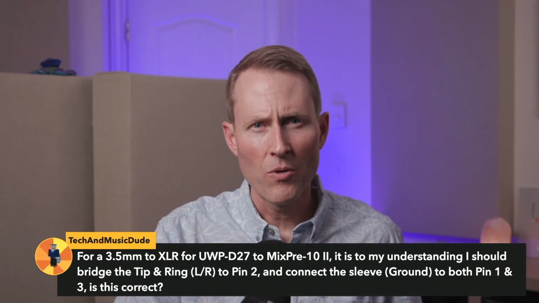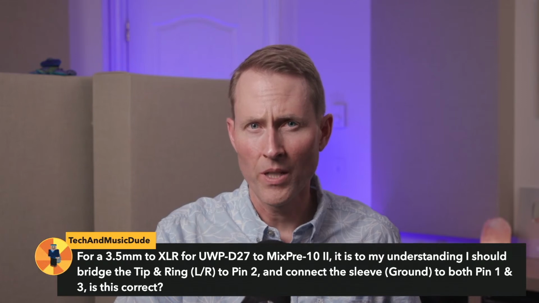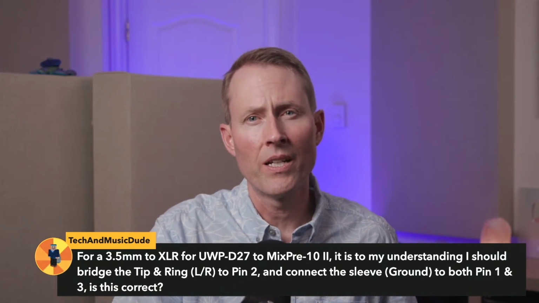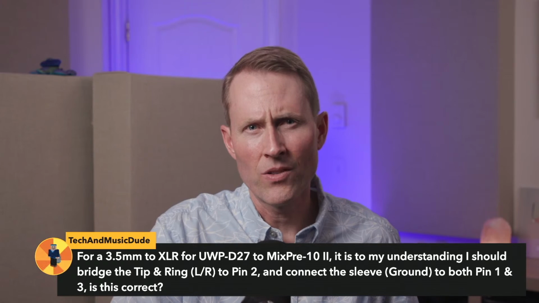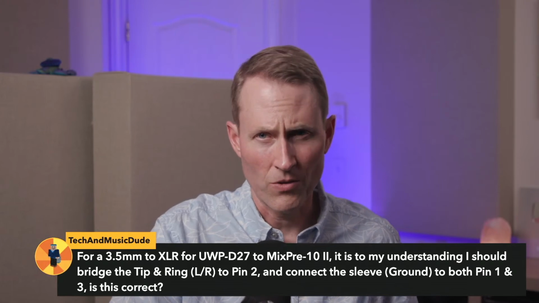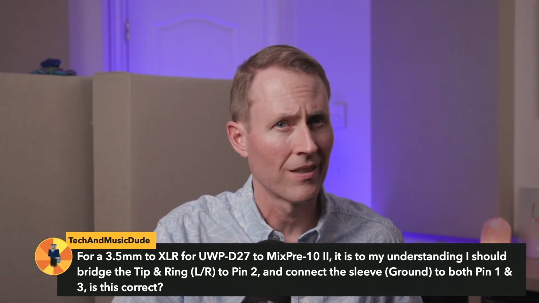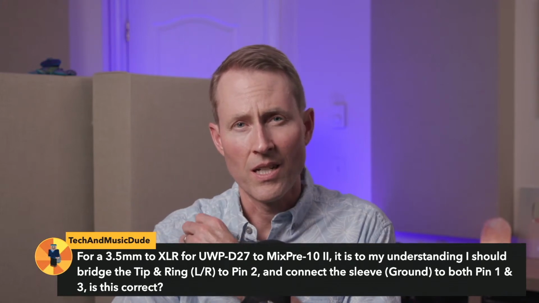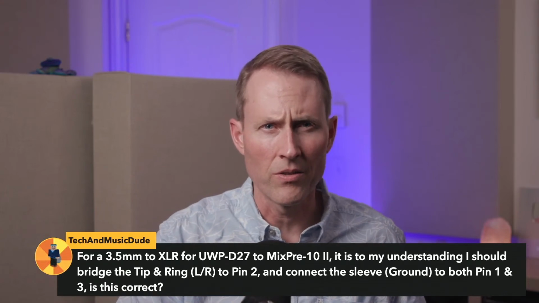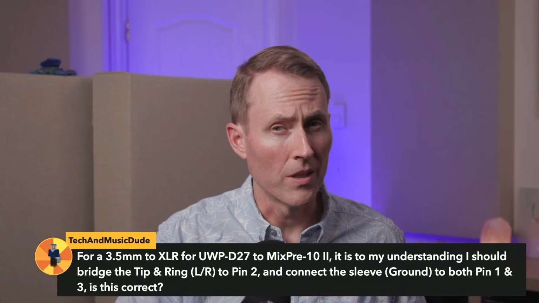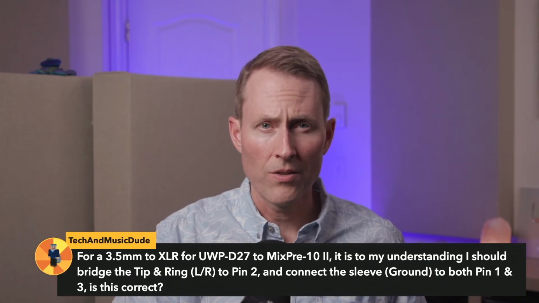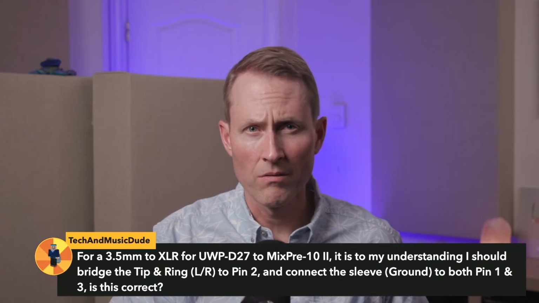All right, for a 3.5 millimeter to XLR for a UWP-D27, okay, so that's a Sony wireless receiver, to a Mix Pre 10 II: it is, to my understanding, I should bridge the tip and ring to pin 2 and connect the sleeve, which is ground, to both pin 1 and 3. Is this correct? I do not know. You'll want to talk to Sony support to get clarity on that, but I don't know why you would need to. I would think that adapter cable would be wired specifically to feed correctly without needing to do any bridging.